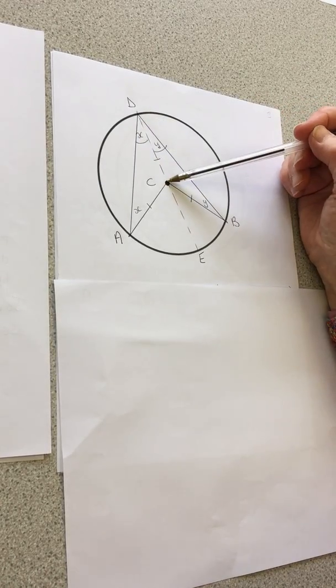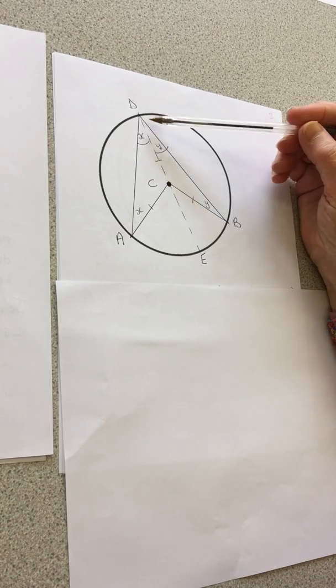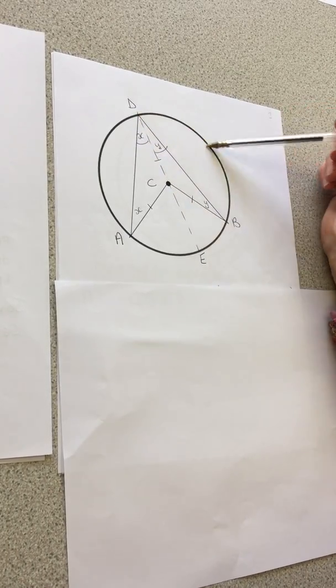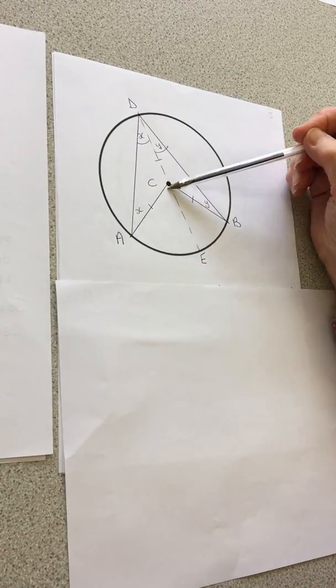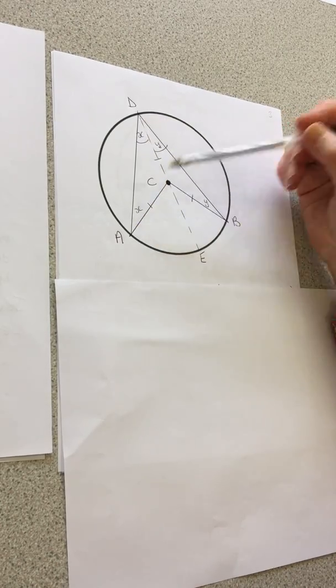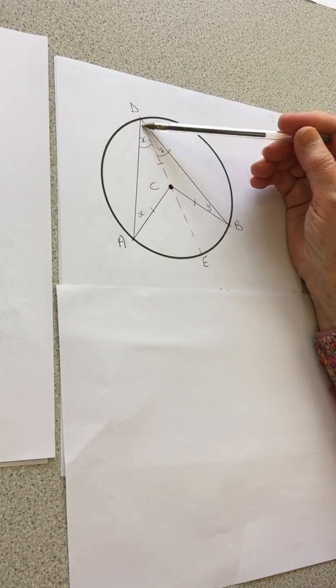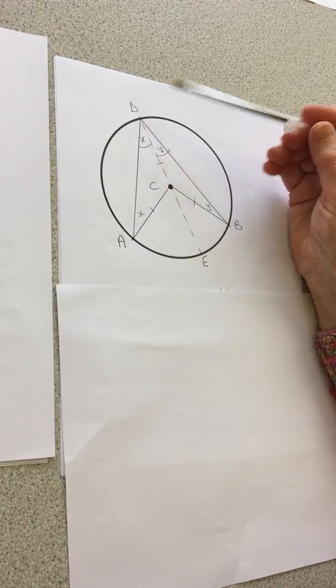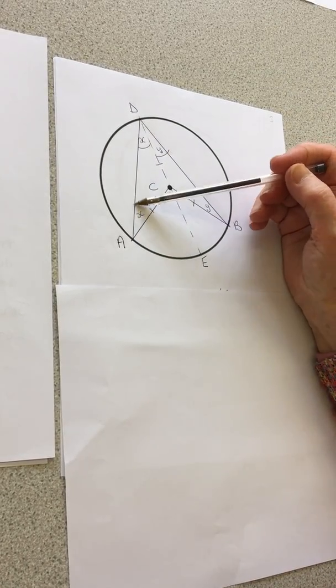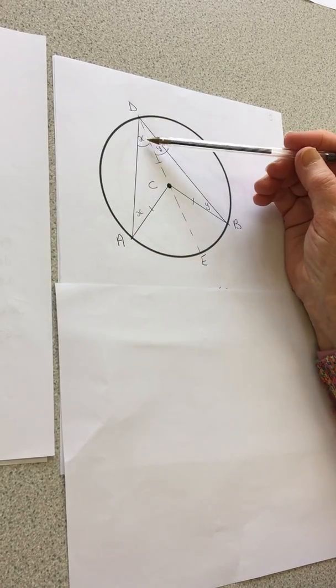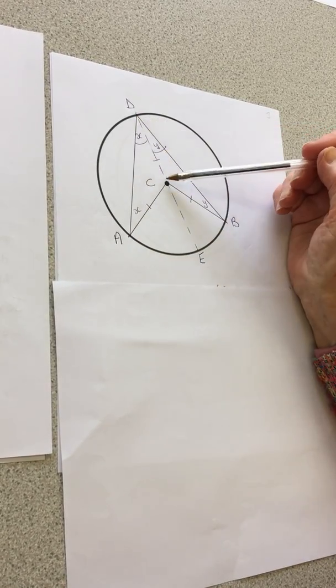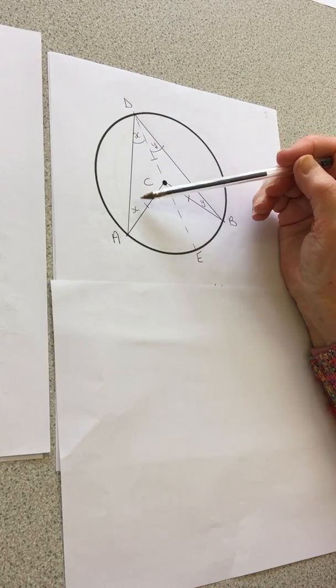But we know that in a circle, the distance from the centre to the outside edge, the circumference, is the same all the way around because this is the radius of the circle. So we know that DC equals CA. So this is an isosceles triangle. And so the angle here at A, CAD, must be the same as angle ADC. They're both equal to angle X.